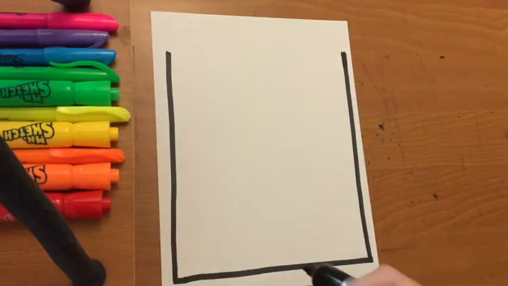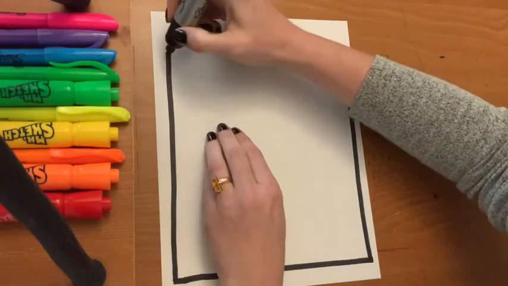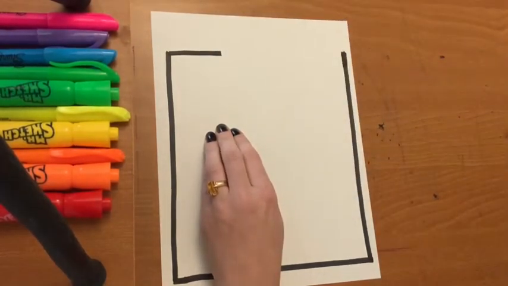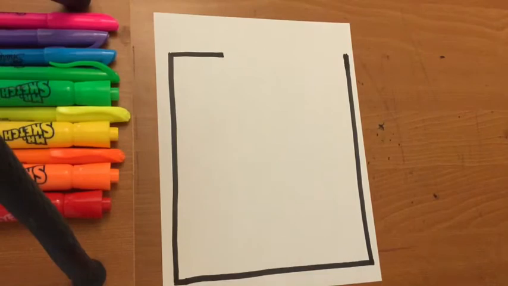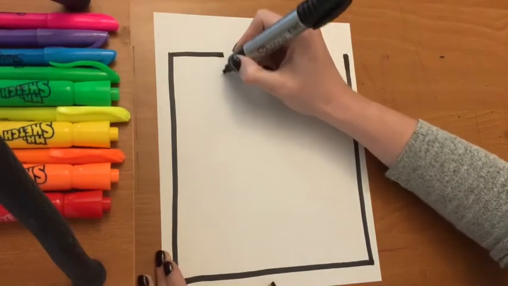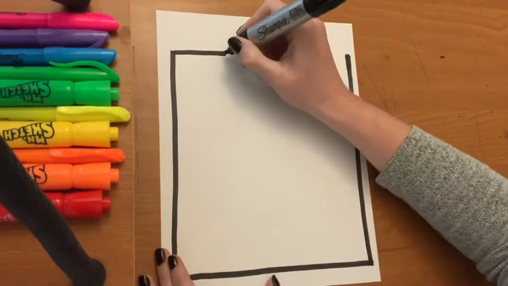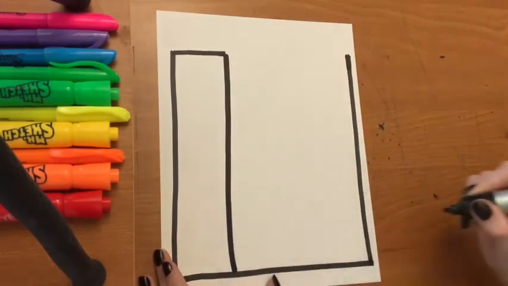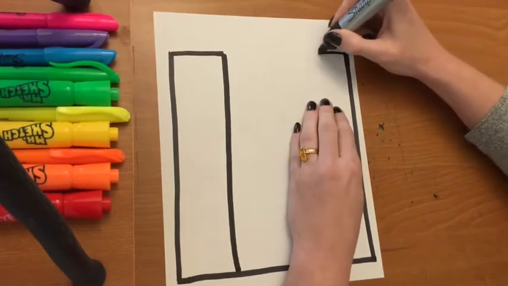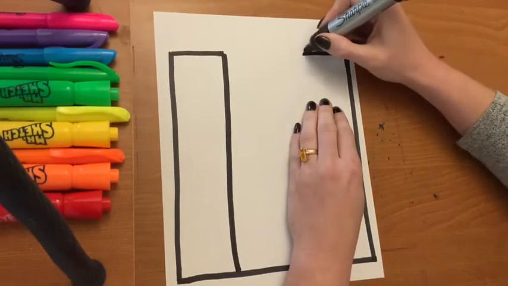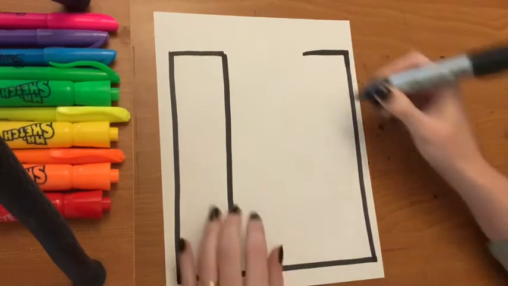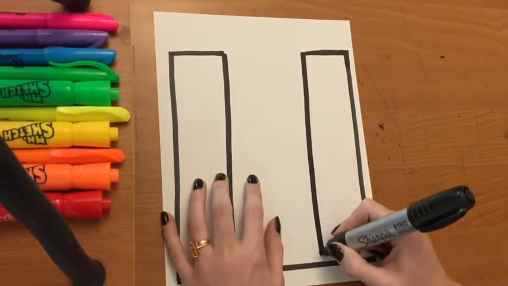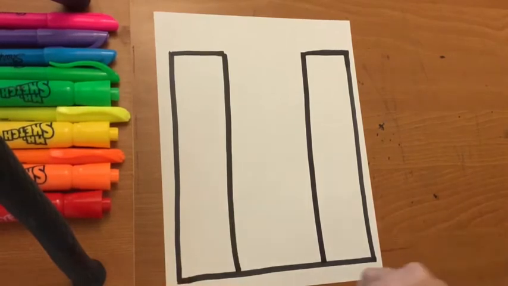First, let's make some towers for our castle. We're going to add a horizontal line and then a vertical line, and that creates a shape called a rectangle, and we're going to use the rectangle for a tower of our castle. Let's do the same thing on the other side. A horizontal line and then a long vertical line.